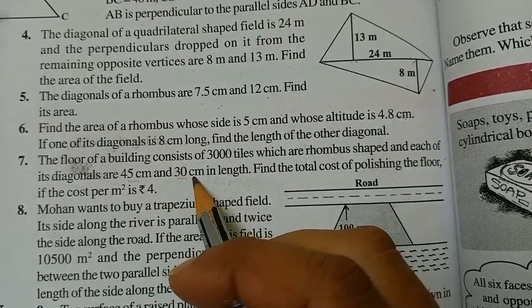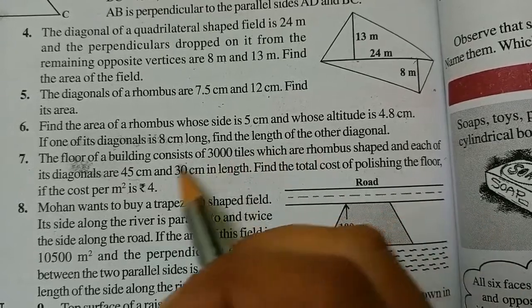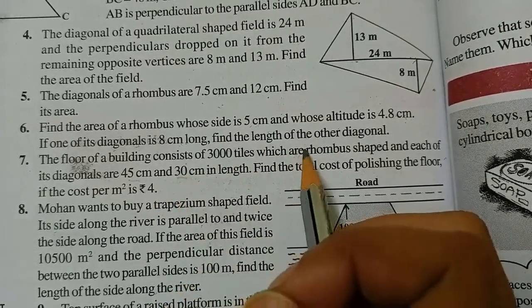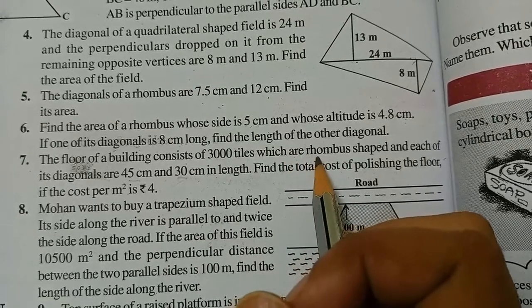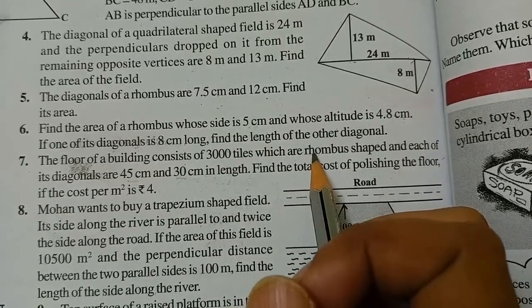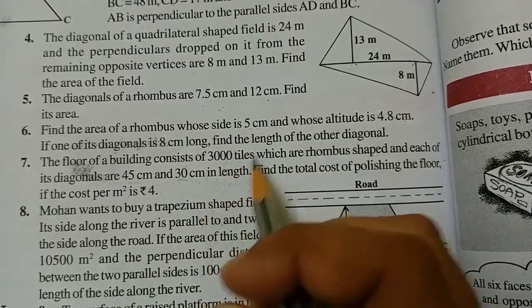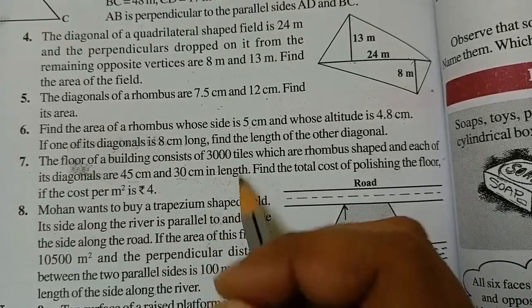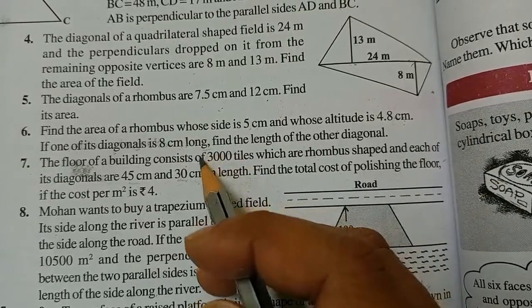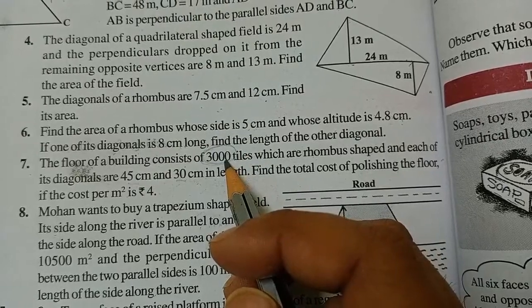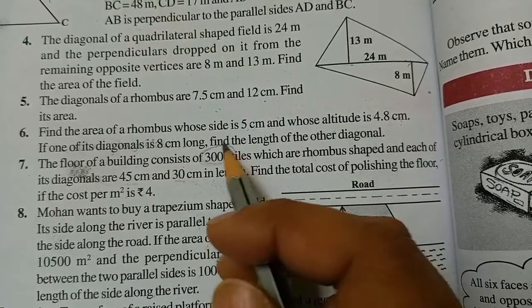Okay, this is a very easy question. So what you have to do? You have to find the area of the tiles. So tiles is in rhombus form. So you will apply the formula of rhombus, half into d1 into d2. So first of all find the area of tiles and then you have to multiply with 3000 because there are 3000 tiles. So you will get the area of 3000 tiles.